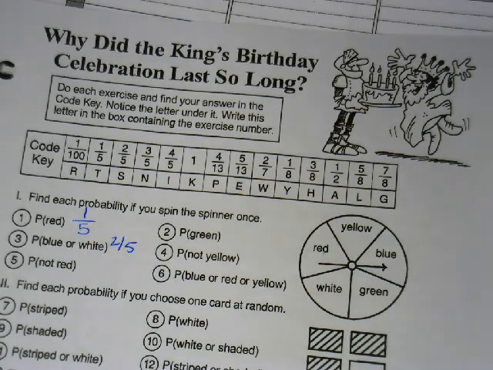If it says not, count everything except that one, right? You have to simplify one more time. All right, keep going. Don't wait for me.